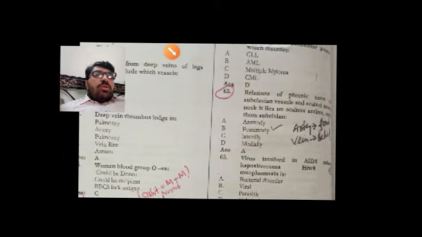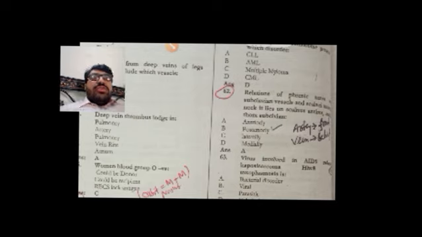The relation of phrenic nerve to subclavian vessel and scalene muscle in neck. In neck it lies anterior to scalene, and in thorax what is the relation of phrenic nerve to subclavian? Now if you see, the question is not clear. They're talking about subclavian artery or subclavian vein.